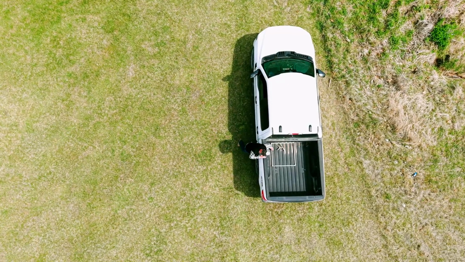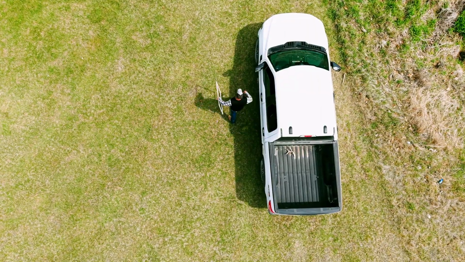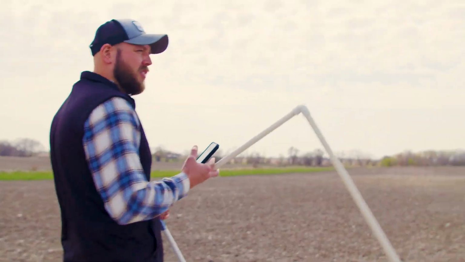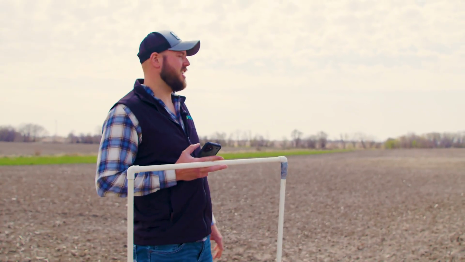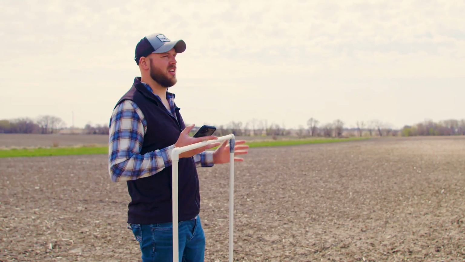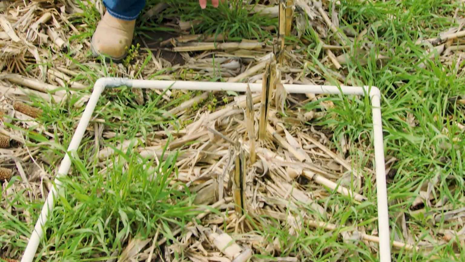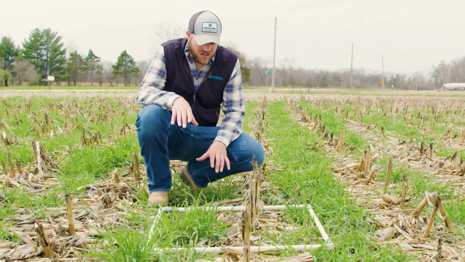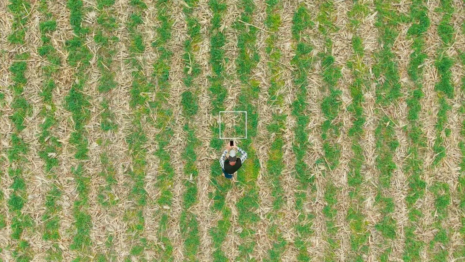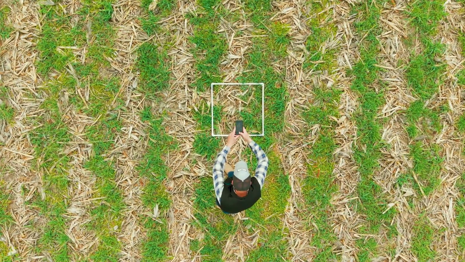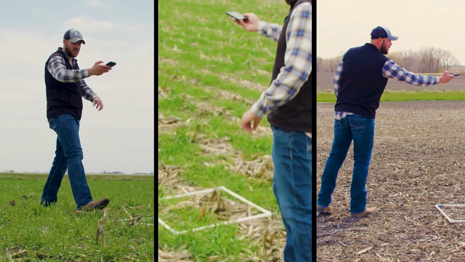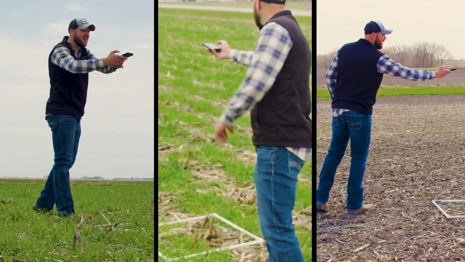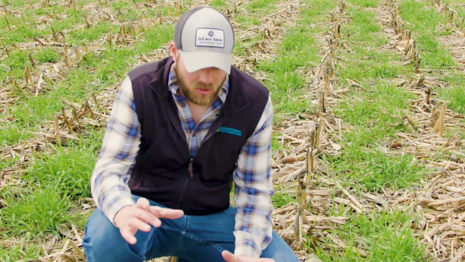First thing we're gonna do is, we got our square. We're at the field. We're gonna try to find an area that's representative of the field as a whole. The PVC square, what that does is it kind of gives us a uniform general frame of reference. We're taking photos of this same square in every field, and that helps us maintain that same visual frame of reference from one field to another.